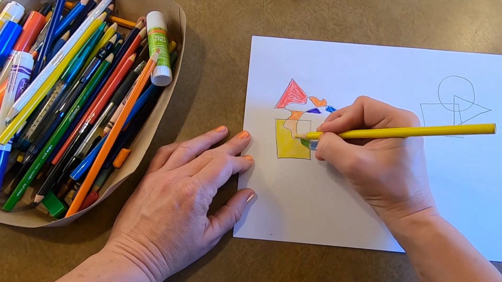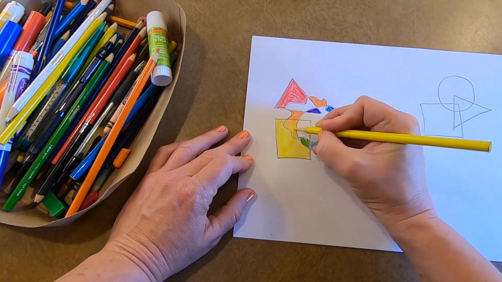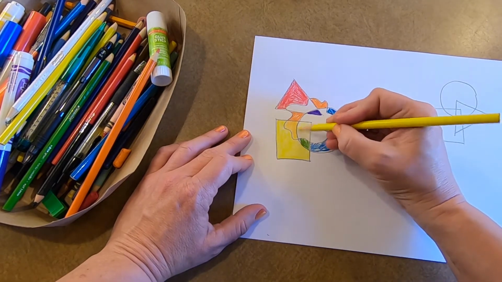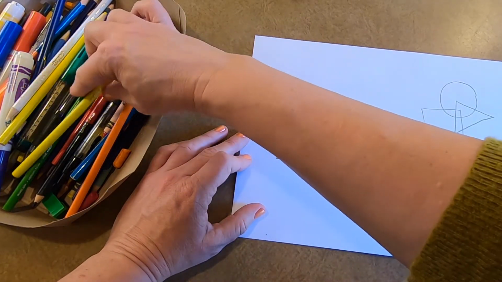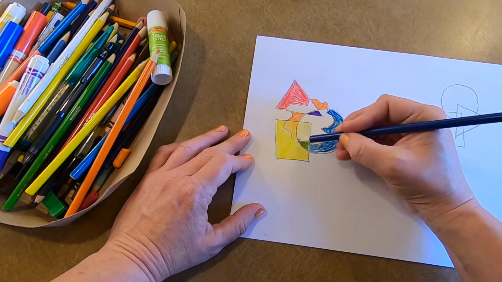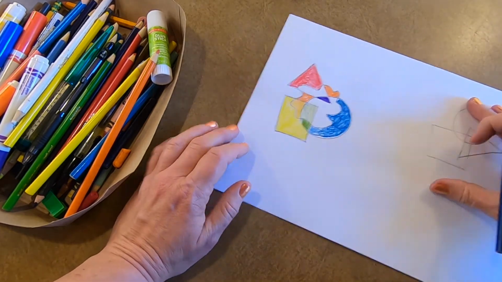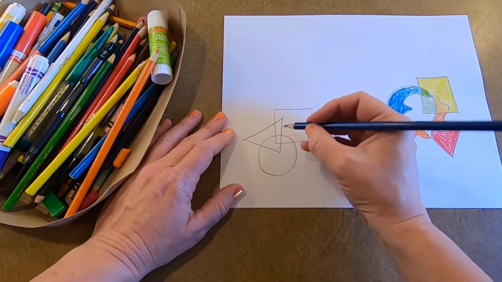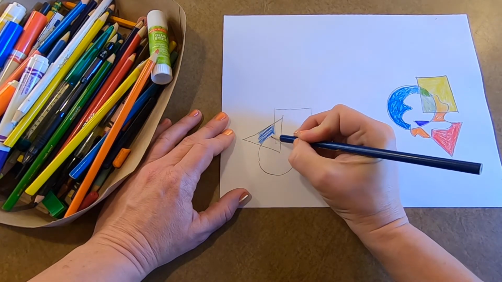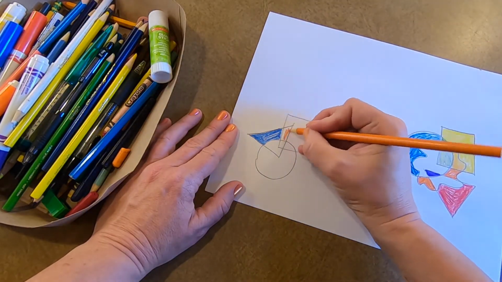So you can overlap crayons and colored pencils and mix the colors together. Super cool. So maybe I'll do that. That's fun. And then I can do that here too. But again, you do not have to do it like this. If you decide to, you can do this game by just changing colors wherever the shapes are different. If you want to just be free with it, that's also great.